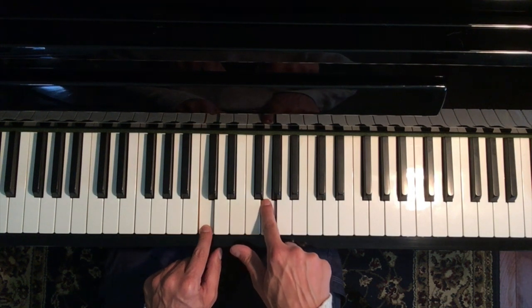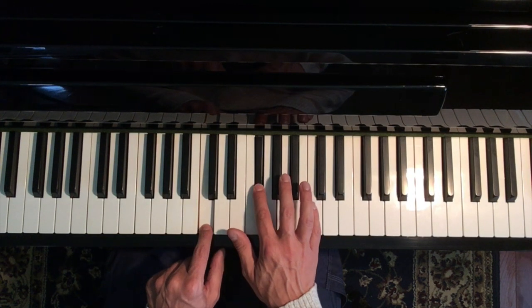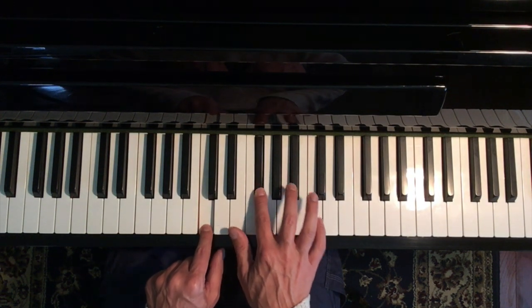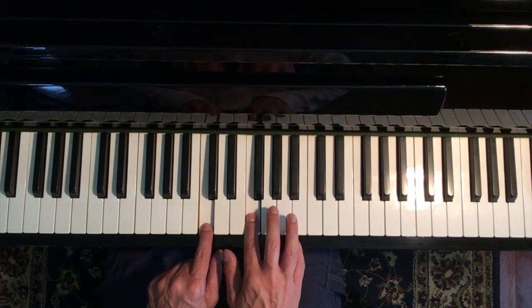We can have what's called a diminished 5th, and this is a very dissonant sound. Adds a lot of tension. It wants to resolve to there, or resolve to there.